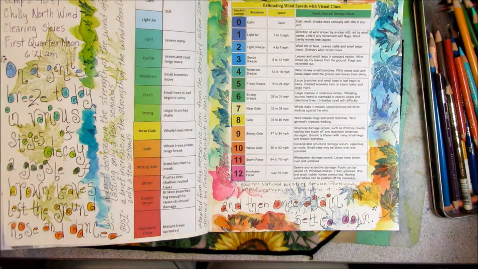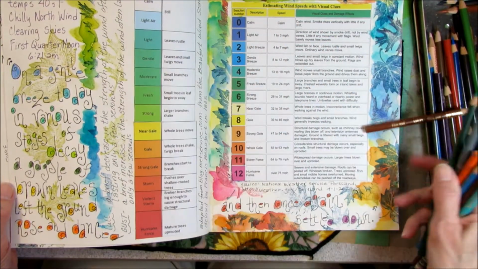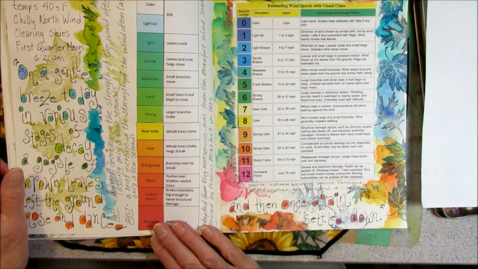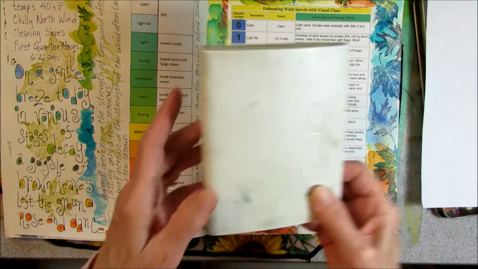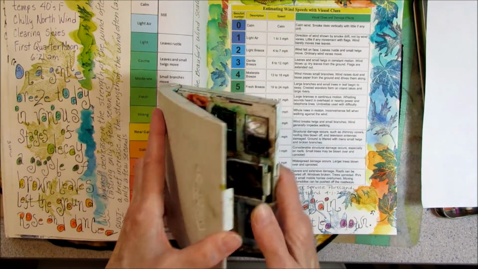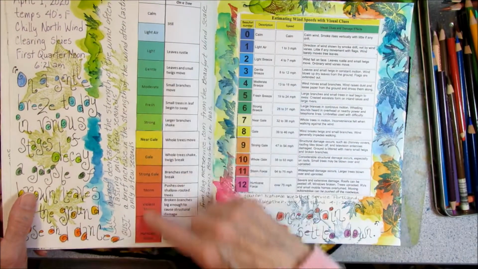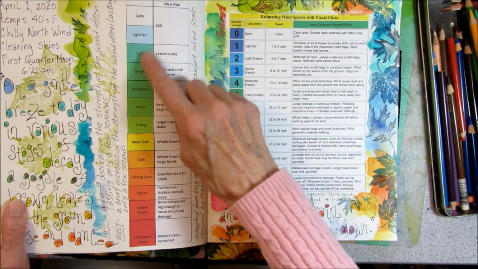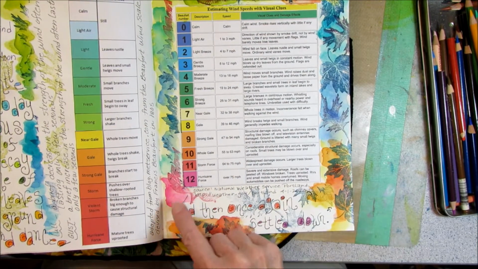I decorated my letters with some colored pencils. Then I felt like I needed to decorate the page, so I put a little watercolor around the edge. I used my little Winsor Newton watercolor set. I tried to stick to the color theme that was on the chart, so I did yellows and greens and blues, and then a couple of reds and purple magenta over here.